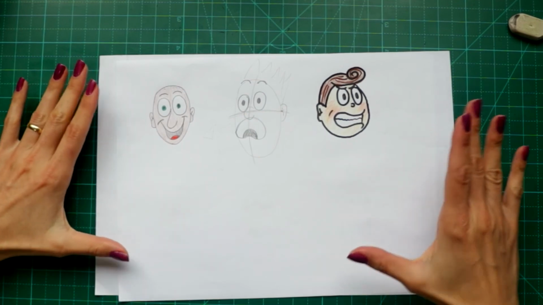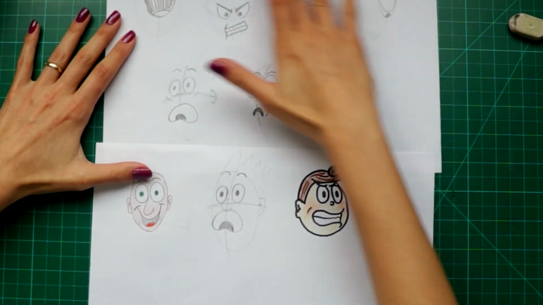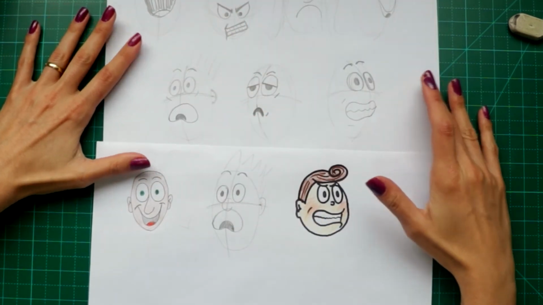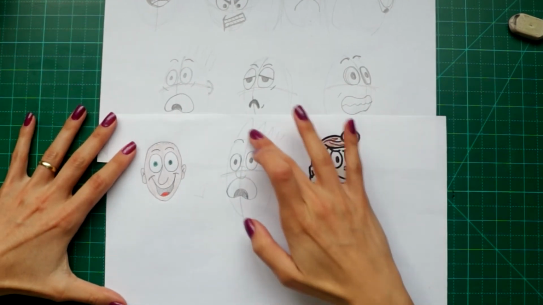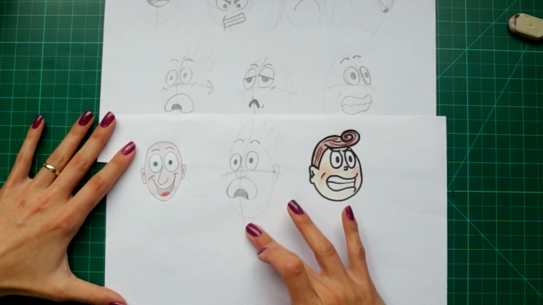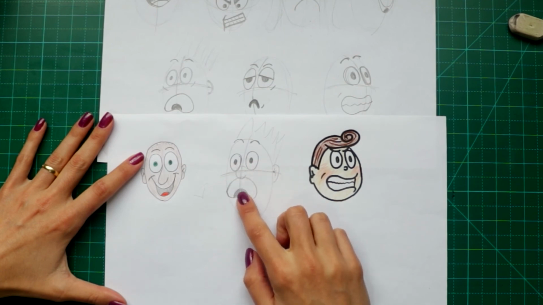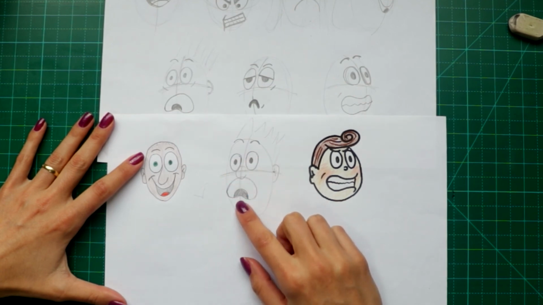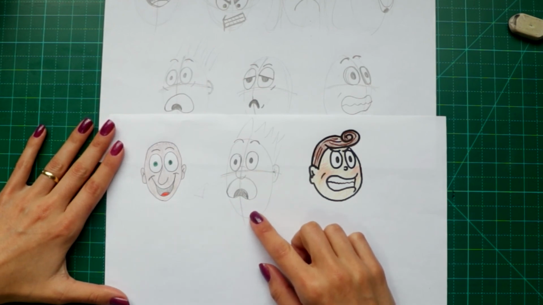And what have we learned with this? It doesn't matter what type of character you draw, they always start with this basic structure. They always start with the shape of a face, they start with those guidelines, and they start with the most important parts of the face, like eyes and mouth, showing what type of emotion you want to show.